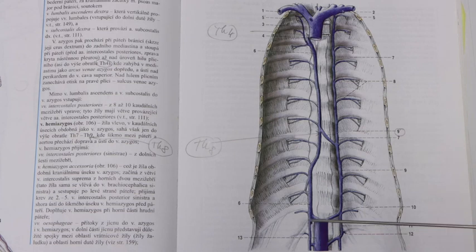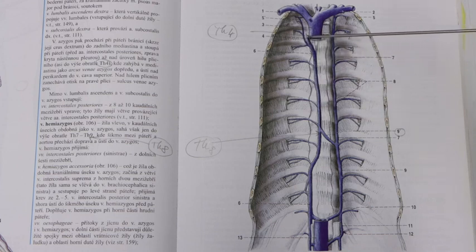At the posterior mediastinum, it goes cranially till the level of T4, which is a very important level, for example the level of the superior and inferior mediastinum, or the level of the sternal angle. So it makes an arch shape and drains to the superior vena cava.